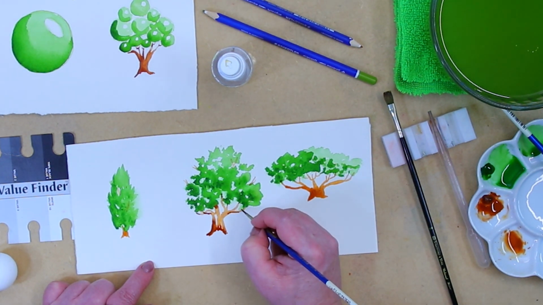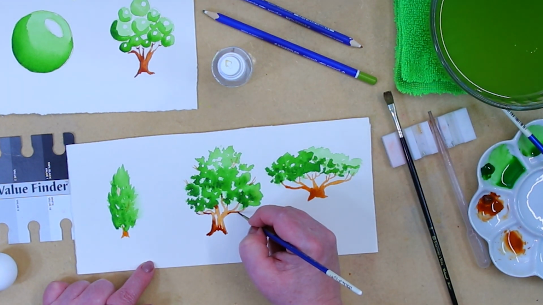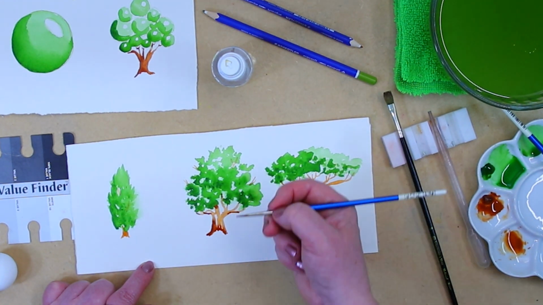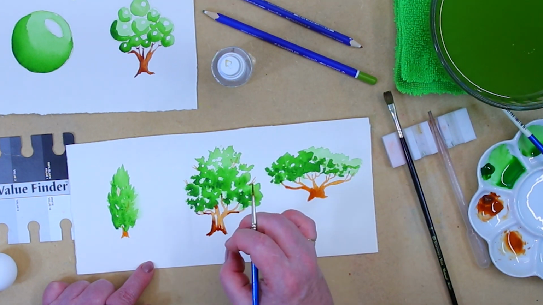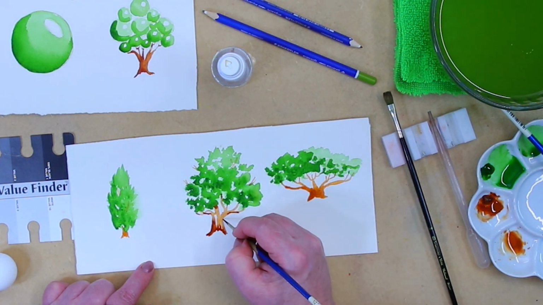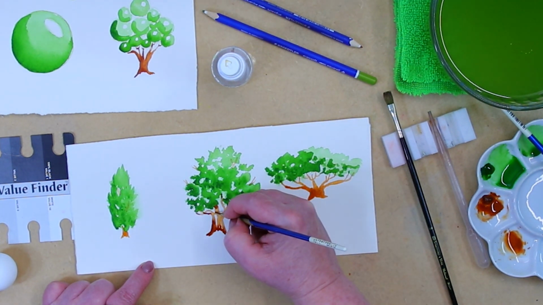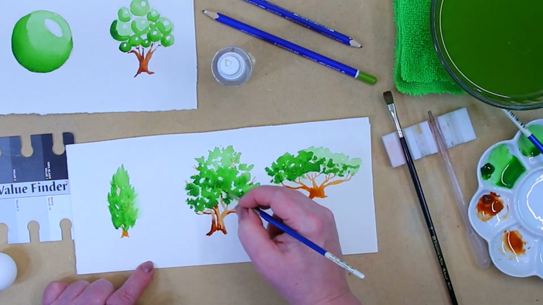Sometimes I paint on top of the brown that's already there, and sometimes I make a new line beside the brown, especially if I want to widen the branch. And if I really want it darker, I may paint it over top.